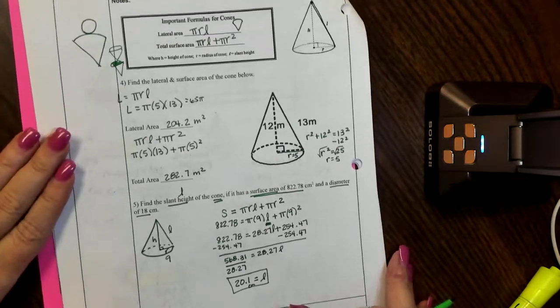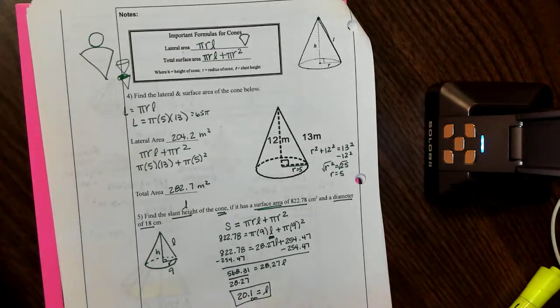Okay, so again, everything goes back to the formulas. Know how to use your formula chart, but then also know what each piece represents. The lateral area is the sides of it, and then your total surface area includes your base.